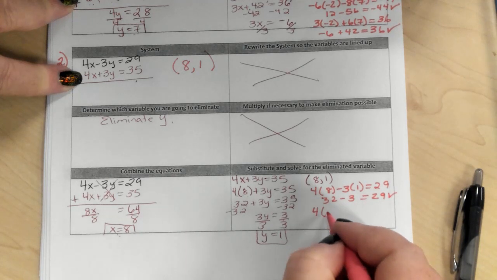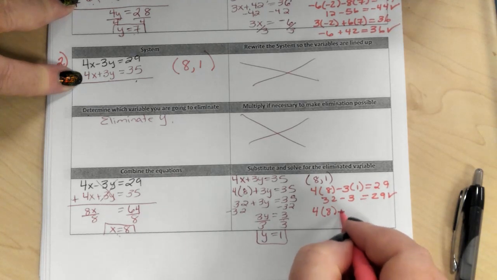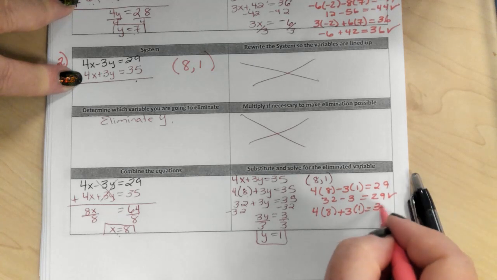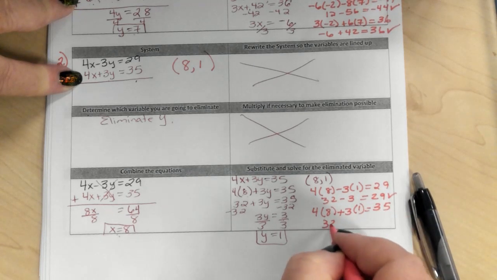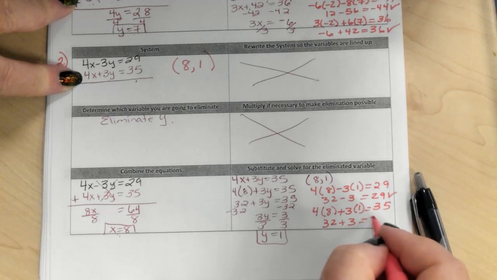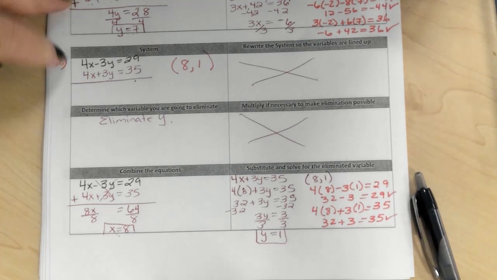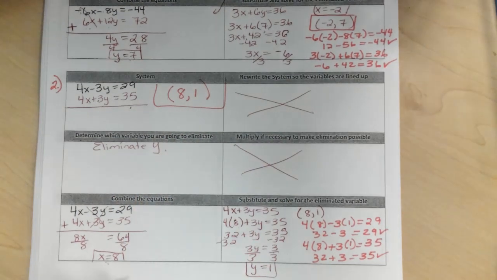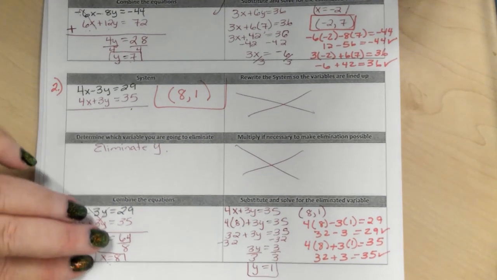Is 4 times 8 plus 3 times 1 equal to 35? 4 times 8 is 32. 32 plus 3 is indeed 35. Bam! It is the right solution. So your answer is 8, 1. Okay, this video is only 3 minutes long, so let's do another one.